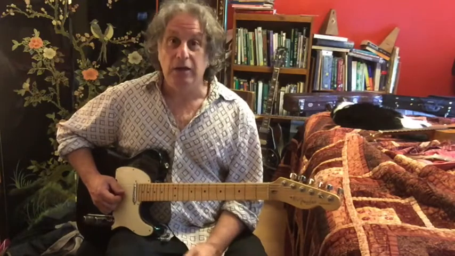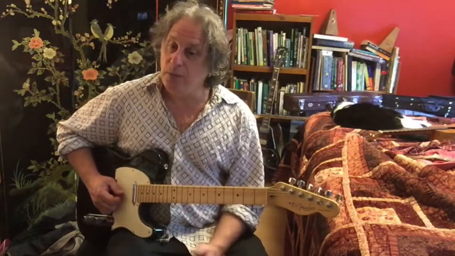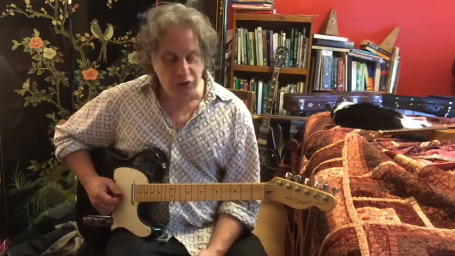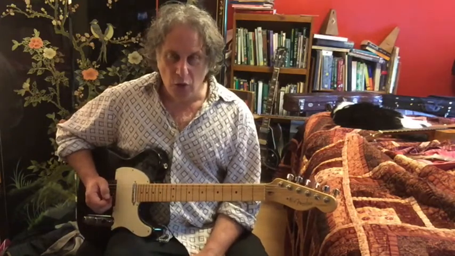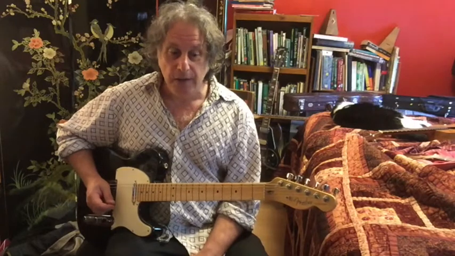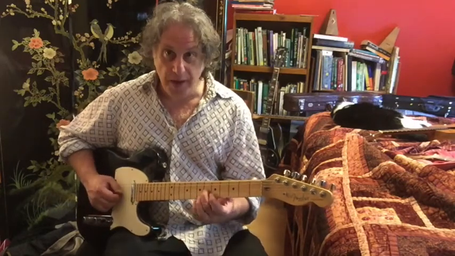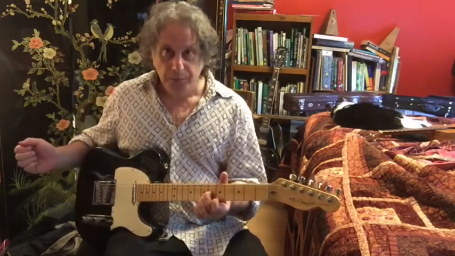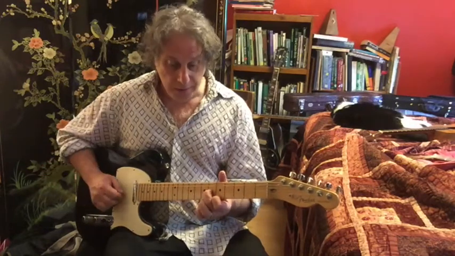So those are parallel sixths. Those are where you don't change from major to minor. You just use one shape, and you do it for the whole time. That's a real different situation than some of the others that we might see, where you have one shape for major, and a different shape for minor.